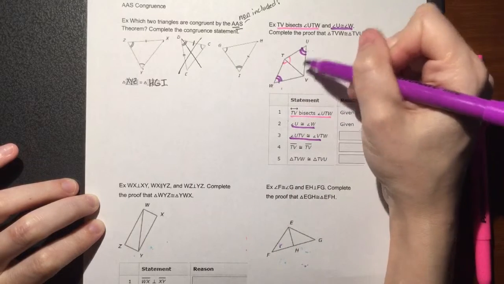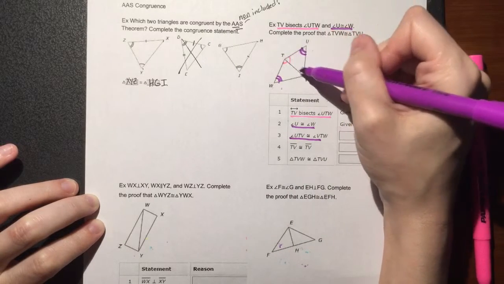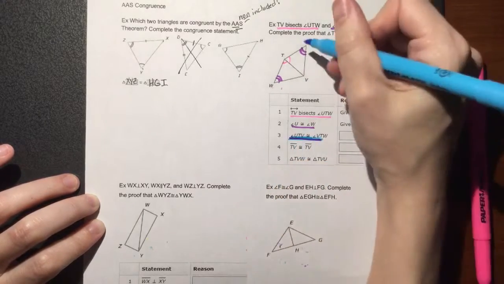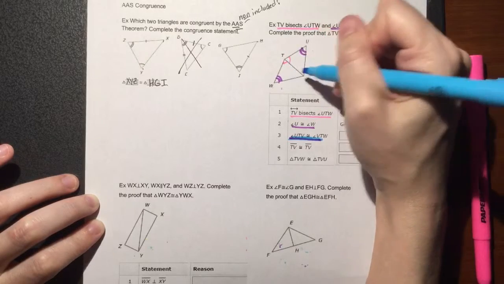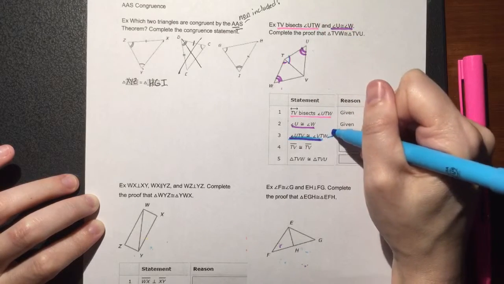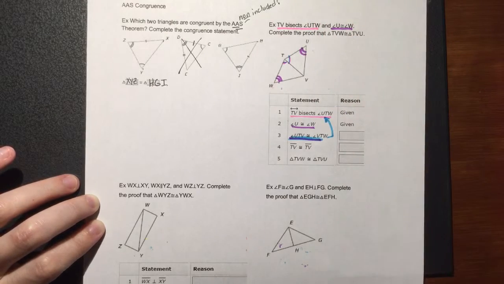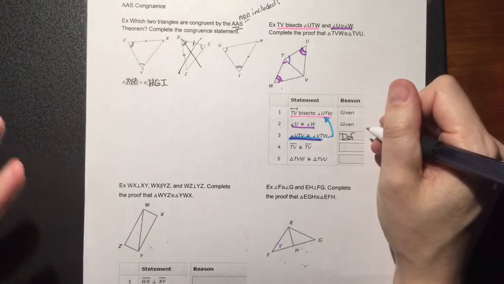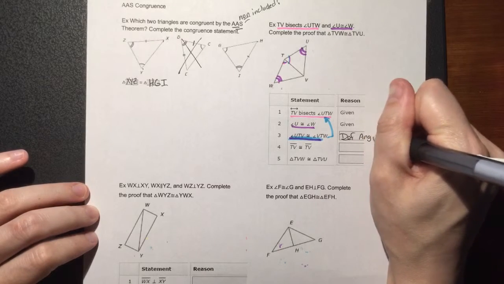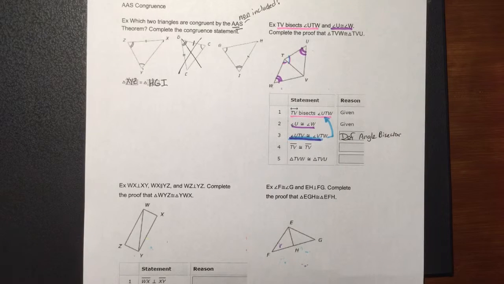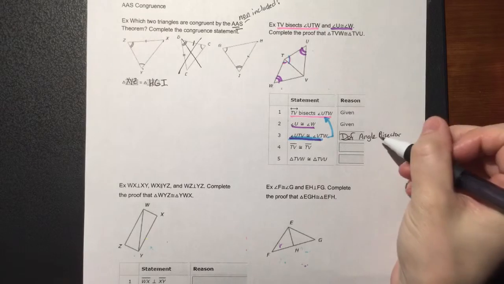Angle UTV is congruent to VTW. There it is. There's what I was looking for. This one right here, that one right there. So this is where it's using what it means to bisect an angle, and that's the definition. And they can be specific and say angle bisector. They can also go general and just say definition of bisector, but they can also go definition of angle bisector and segment bisector. Just make sure you pick the right ones.